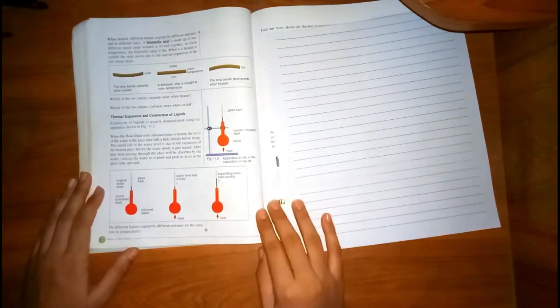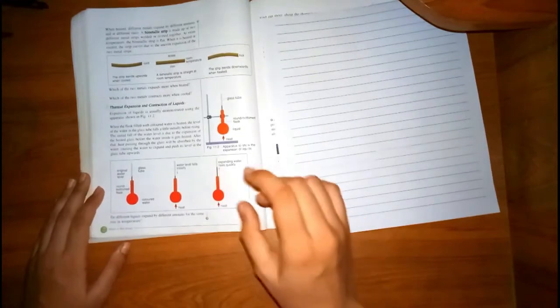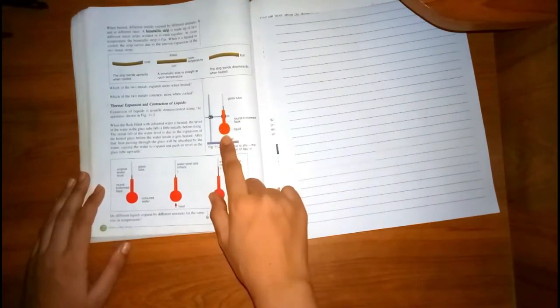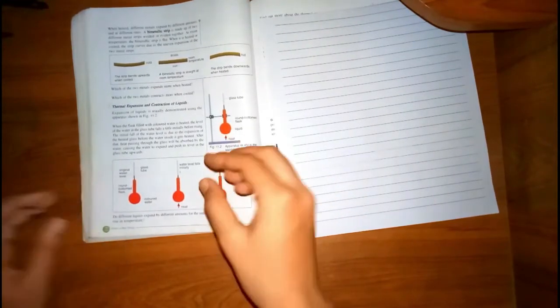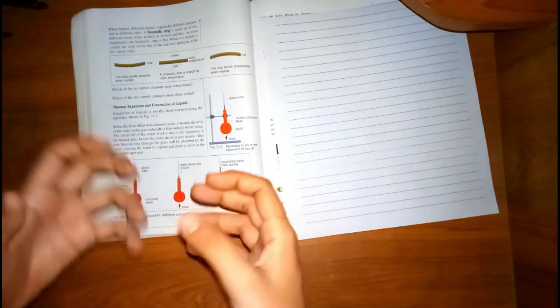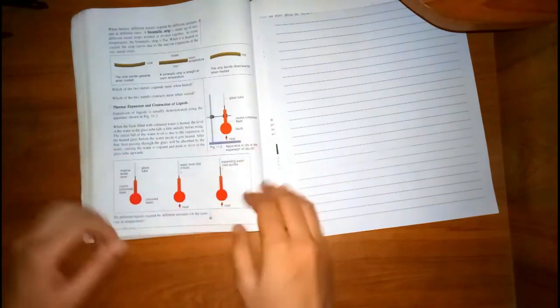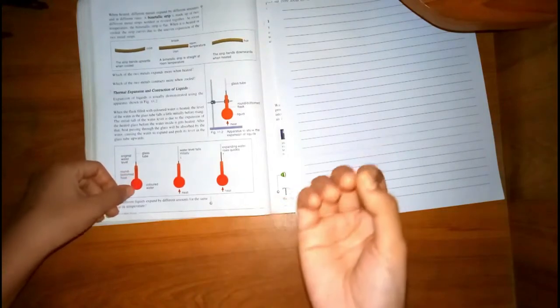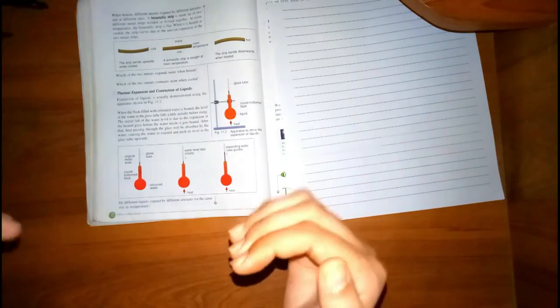For this experiment, you need a round bottom flask. Why a round bottom flask? Because a round bottom flask actually allows you to heat it from the bottom. Take a round bottom flask and fill it with some liquid, and this liquid must have some color, because the color will help you to see the rise and fall of water very clearly.